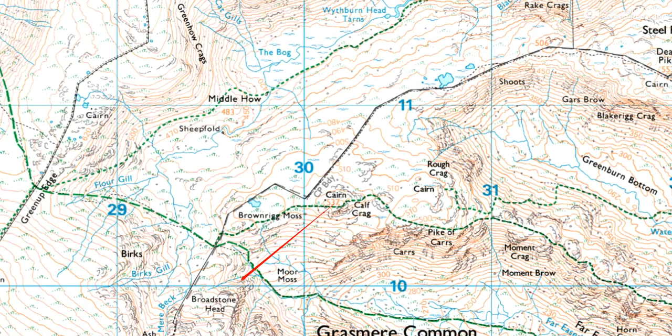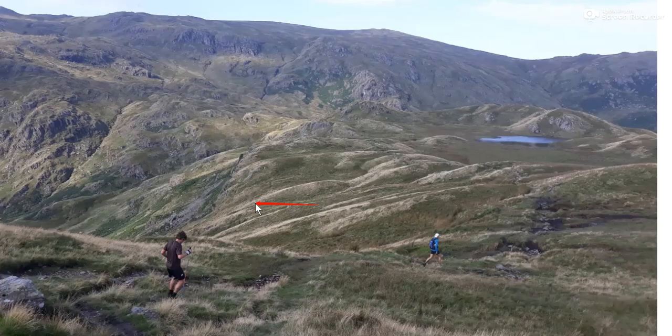So the answer to the task is that the photo was taken from here, grid reference 301104, looking over to the tarn on Brownrigg Moss. So that's your answer. Hope you got it right.